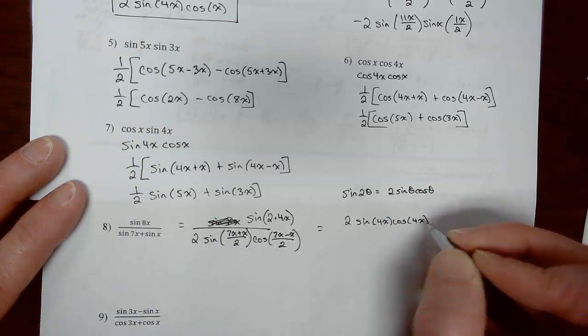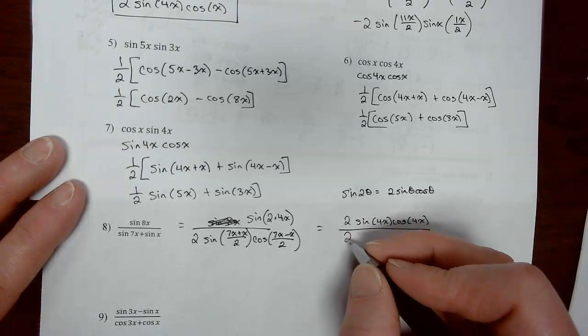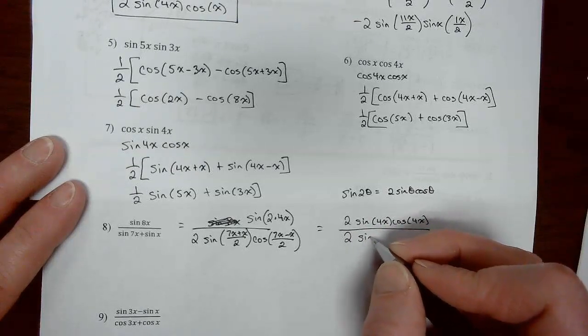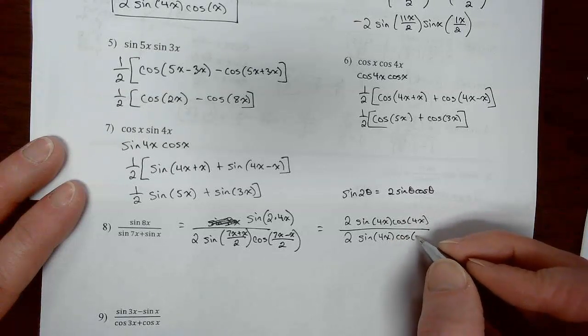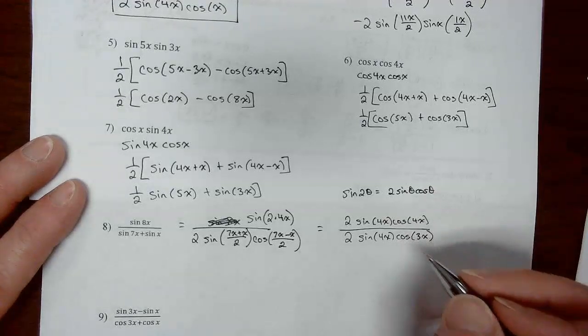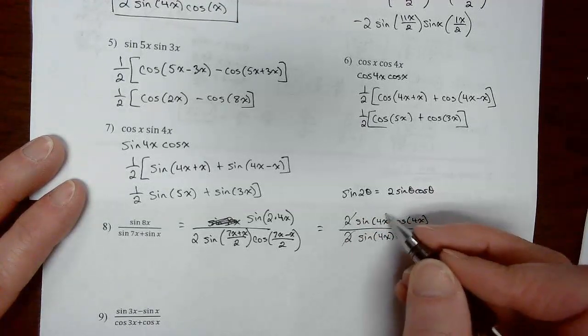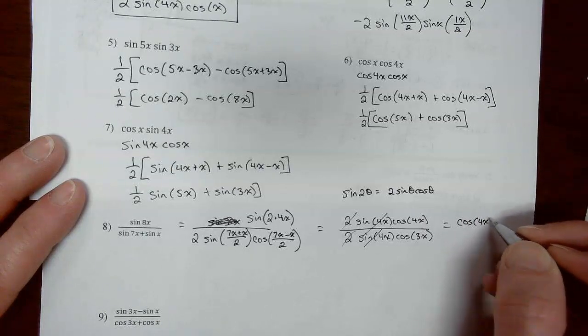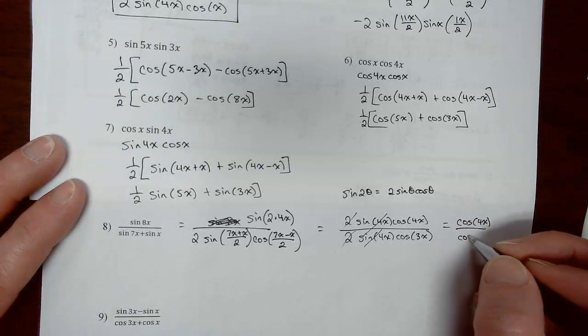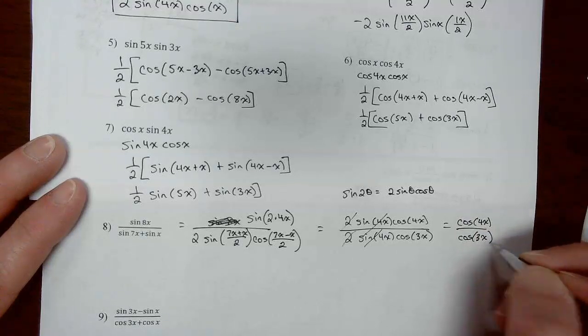See if that helps. In the bottom I have 2 sine of 4x cosine of 6 divided by 2, 3x. Ooh. Now be careful, the cosines do not cancel, the x's do not cancel. They have to match perfectly.